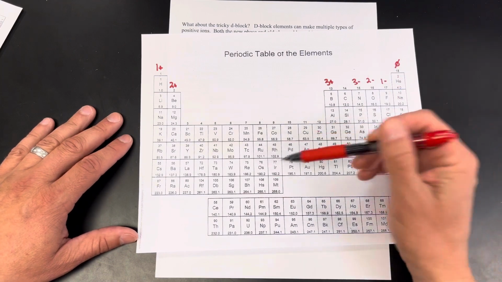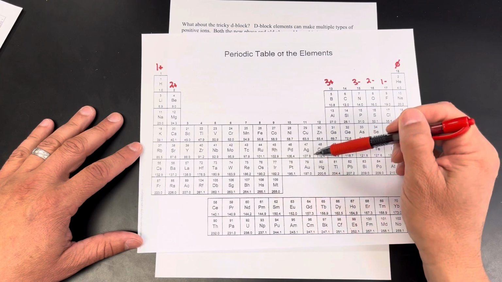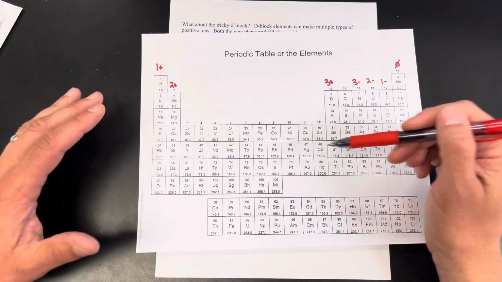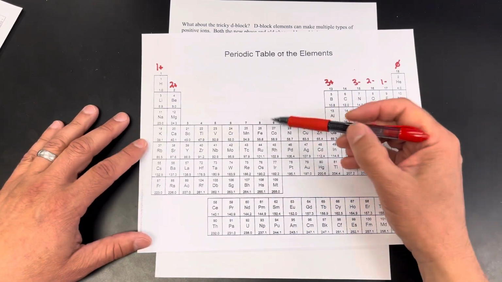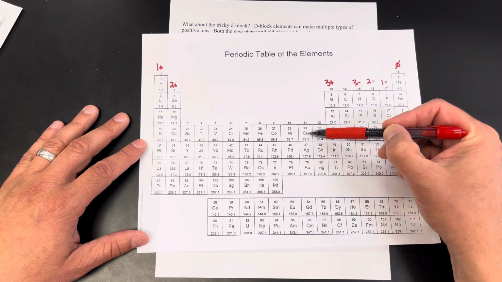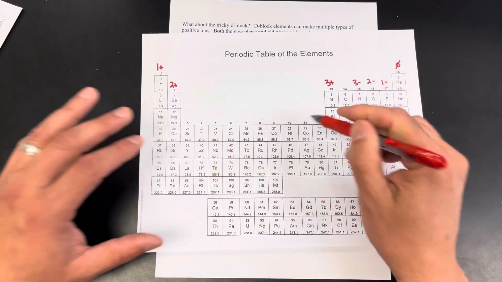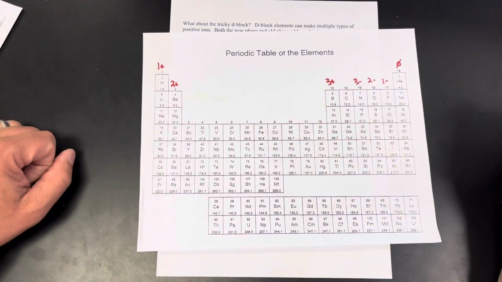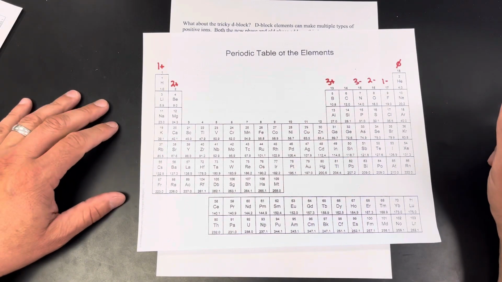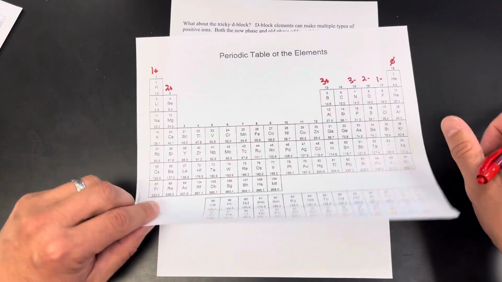And the real story that's going on in the D block is that a lot of these elements in the D block can make more than one type of ion. For example, I know iron can be a +2 ion or a +3 ion. Copper can be a +1 or a +2. So a lot of these elements that are in the D block, which is in the center part of the periodic table, can make more than one type of ion, and that makes things a little bit tricky.